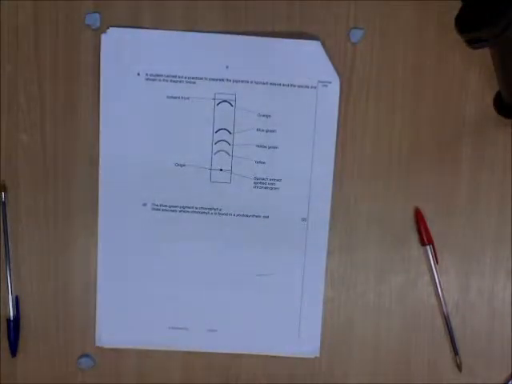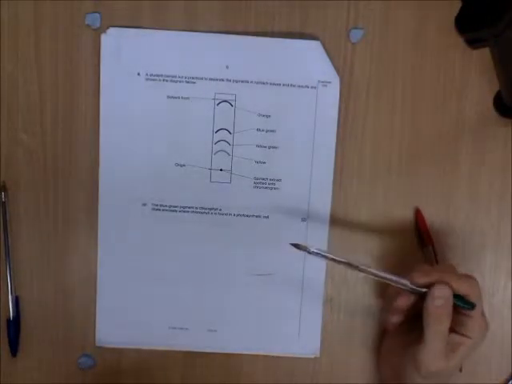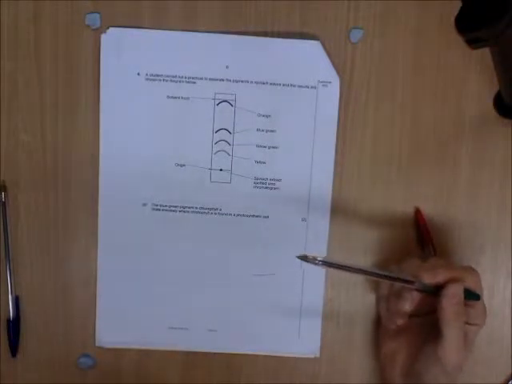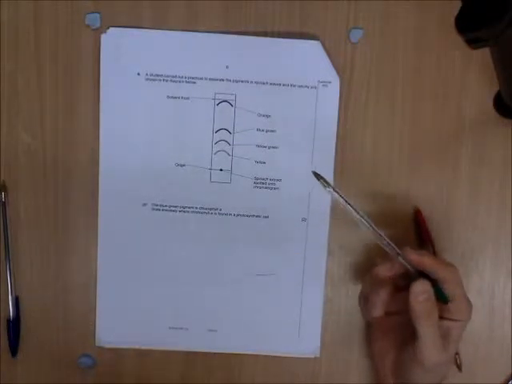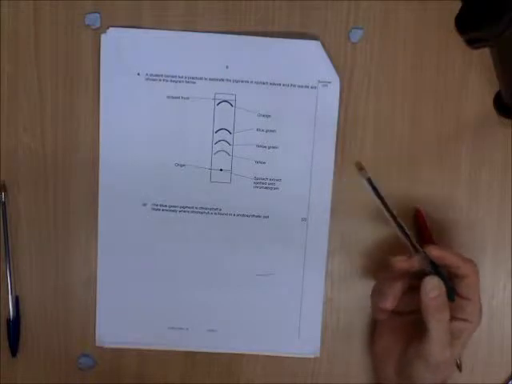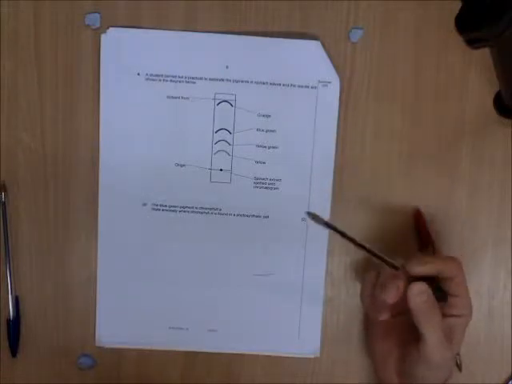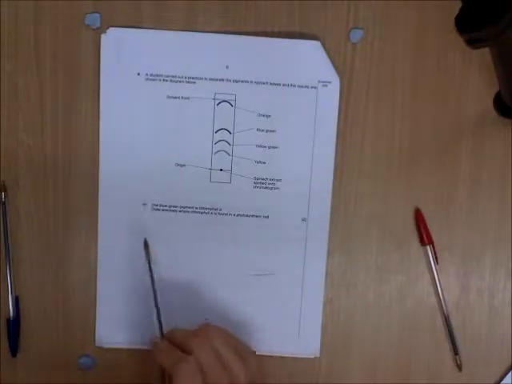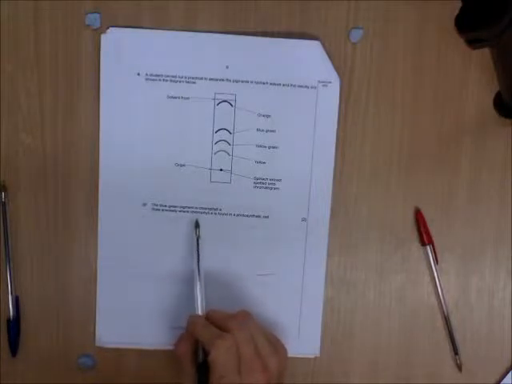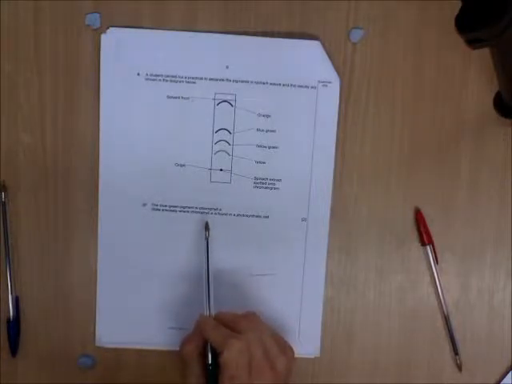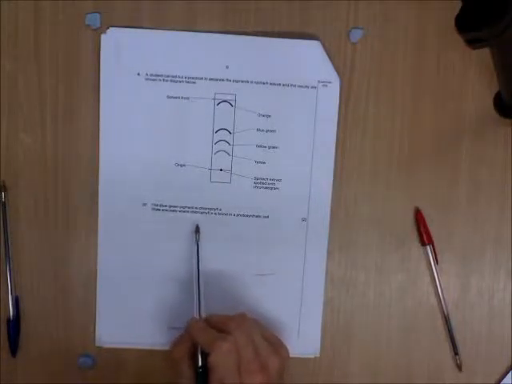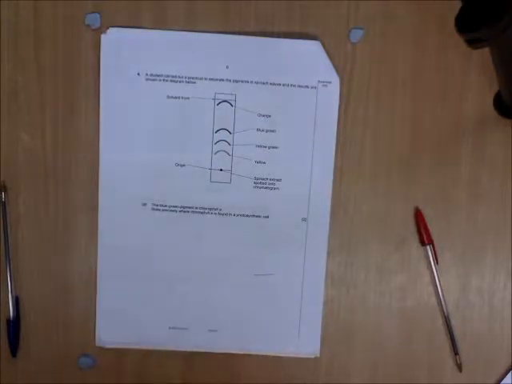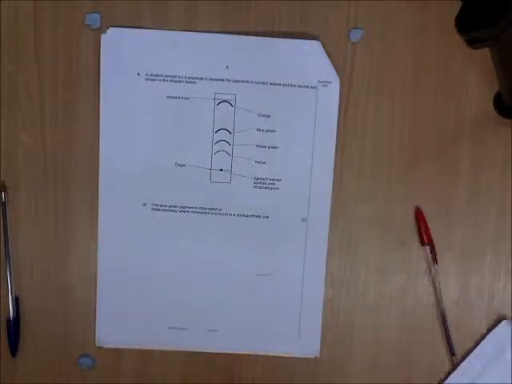BY4 mock, it's the June 2015 paper, question 4. So here's a practical that most of you will have actually done, separating the pigments from photosynthesis in a plant. The blue-green pigment is chlorophyll A. State precisely where chlorophyll A is found in a photosynthetic cell.